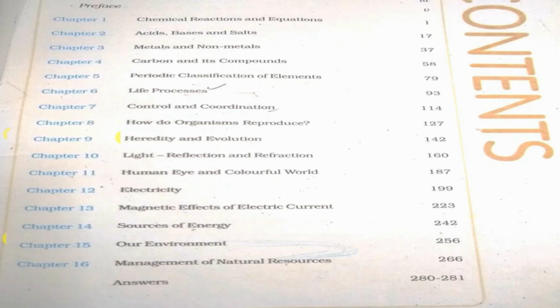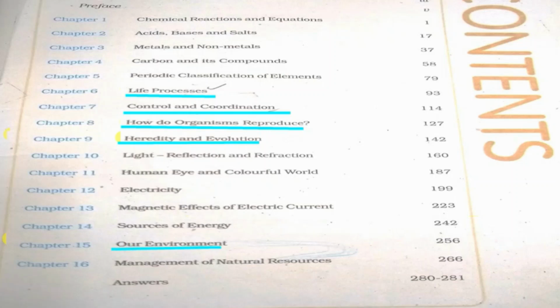There are 16 chapters in your science book, out of which I will take only your biology portion. So I am going to tell you about the biology chapters. Chapter 6, life processes. Chapter 7, control and coordination. Chapter 8, how do organisms reproduce. Chapter 9, heredity and evolution. Chapter 15, our environment. And chapter 16, management of natural resources.